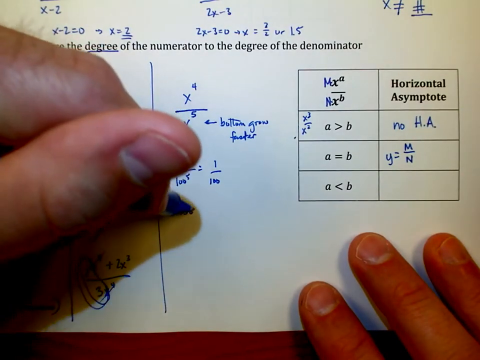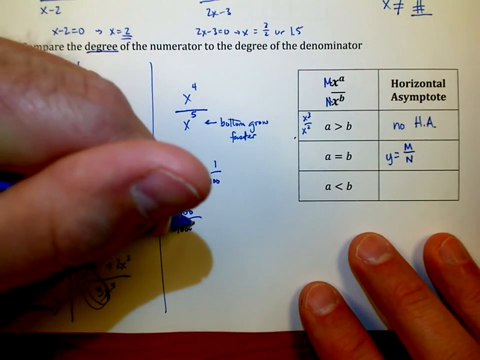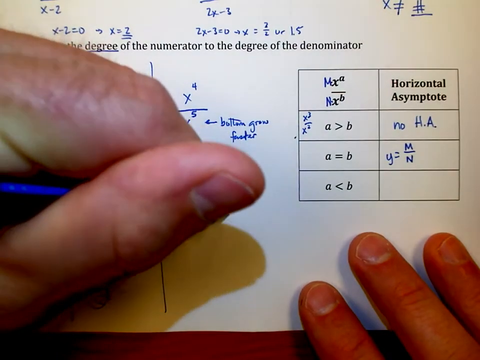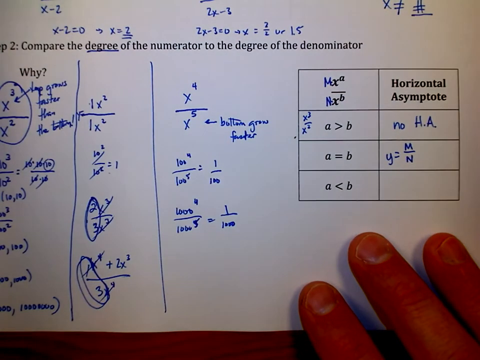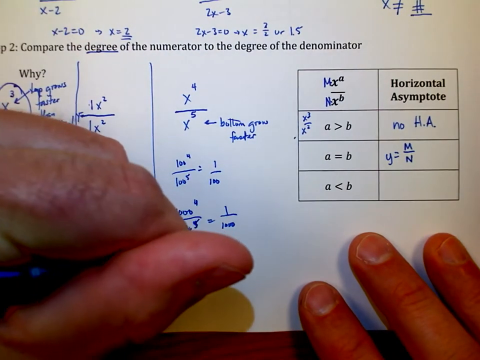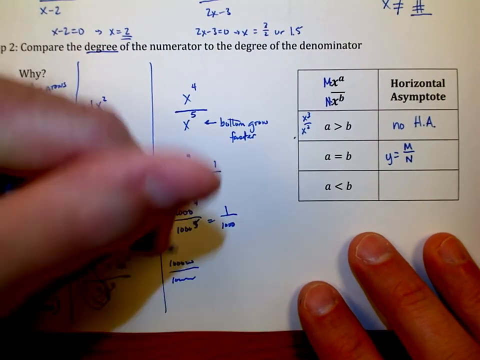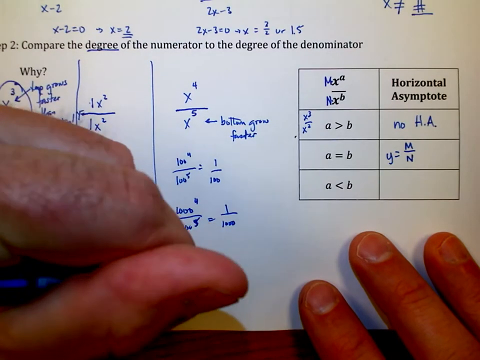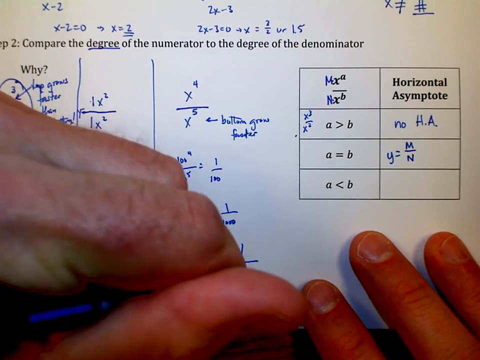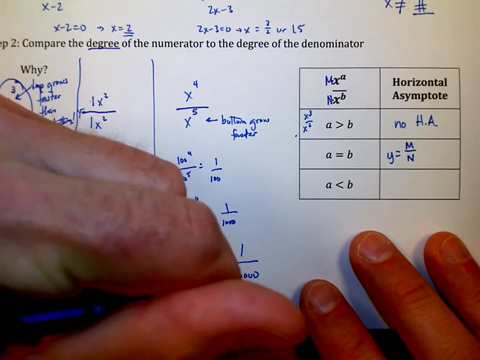If I put 1,000 in over 1,000 to the 5th, that'd be 1/1000th. Man, that's really close to 0, isn't it? And if I put 1,000,000 in, you can guess where this is going, right? A million to the 4th over a million to the 5th would be 1/1,000,000th, right?